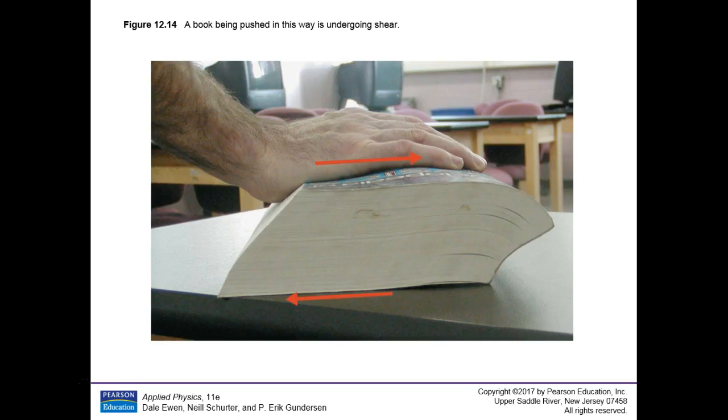Now, the next one is shear. In this case, the forces are against each other, sort of like a compression, but with a distance in between. So they're not along the same line. Pushing down on a book or a manual or something like that, that is not sliding easily across the table, it creates a shear, and that's what we mean by that.